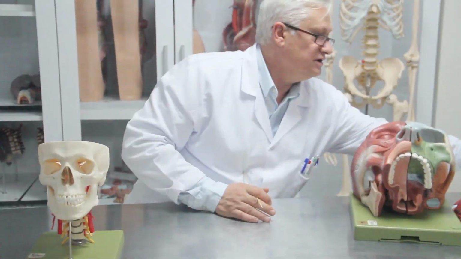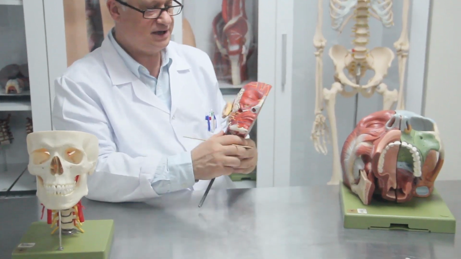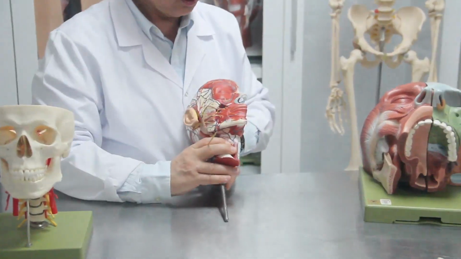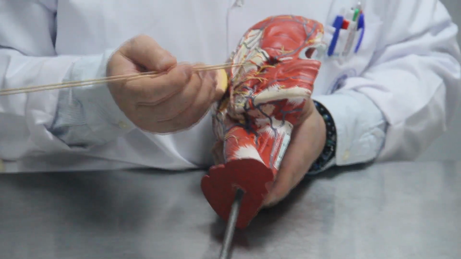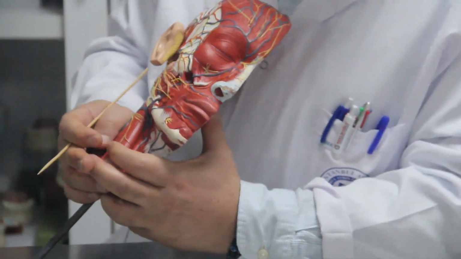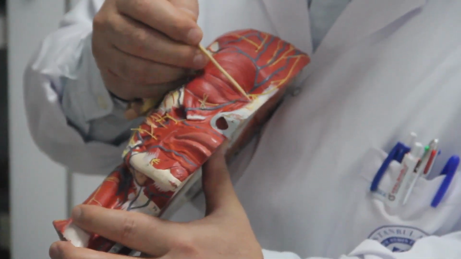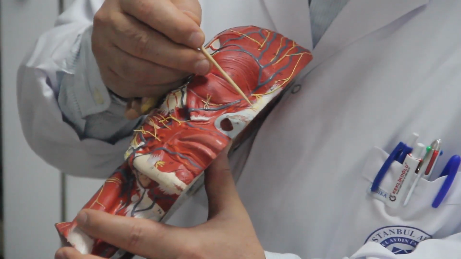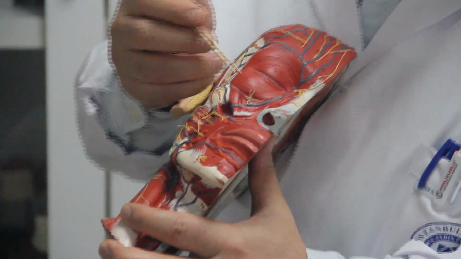And let's look at the neurovascular supply of the nose. First, we have these yellow structures, which are the nerves that innervate the external part of the nose.